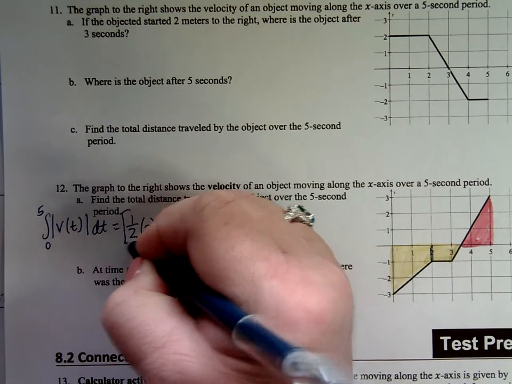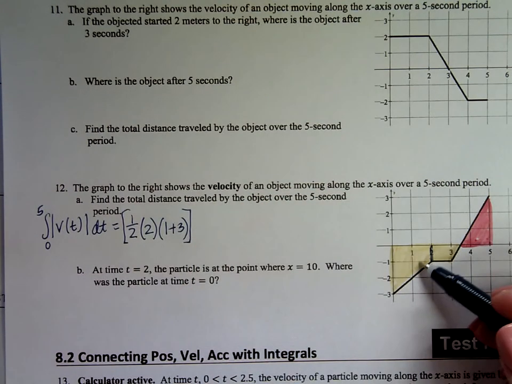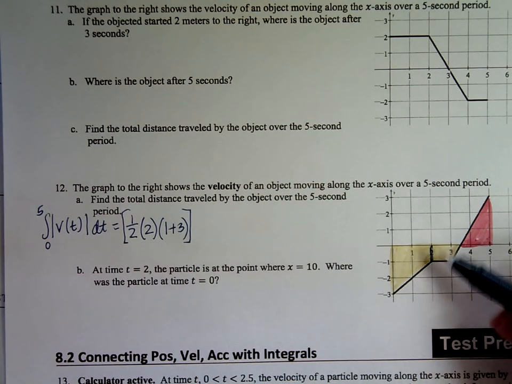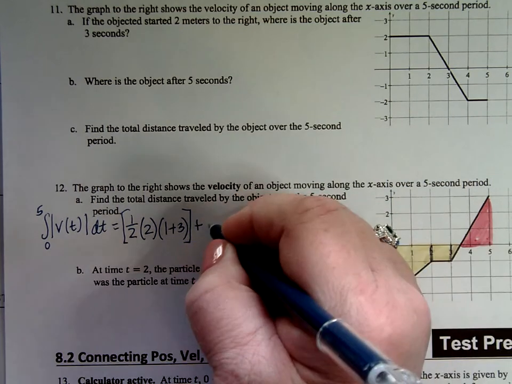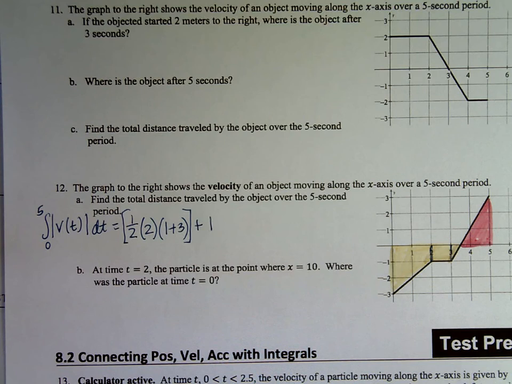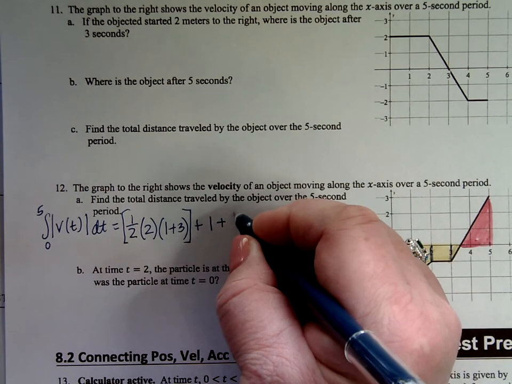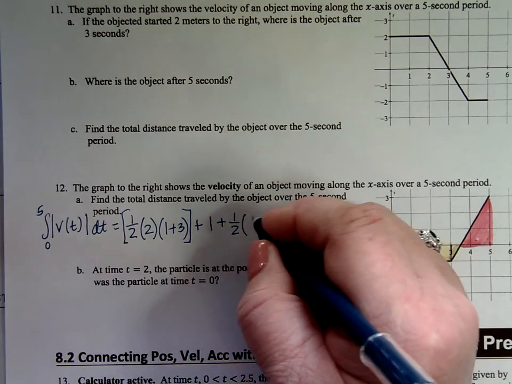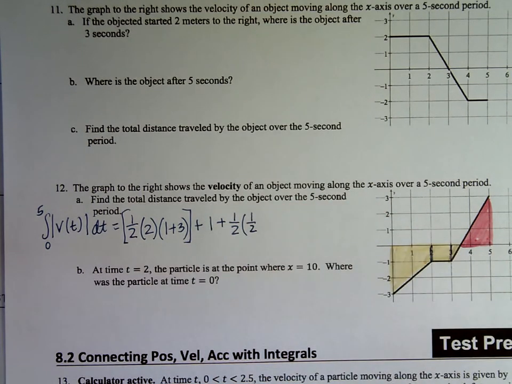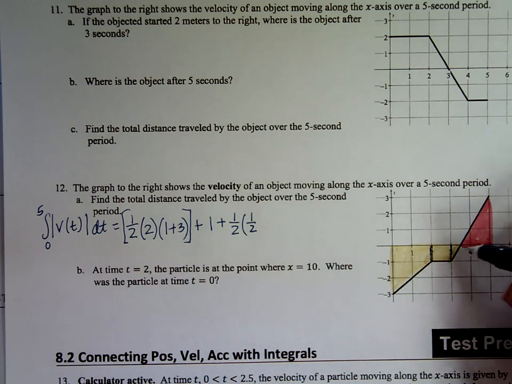And it is below the x-axis, but I want the absolute value of it, so I'm just going to keep it as a positive. I need to add that with, I'm going to go with a square for this section, a 1 by 1 square. There you go, 1 times 1 is 1. And then I'm going to go with this little triangle. My little triangle that's there, 1/2 the base. Well, the base is only a half. Now I'm estimating, right? I have no real idea, but it looks like it's about a half. And then the height is 1.